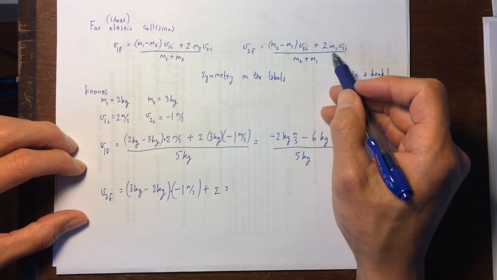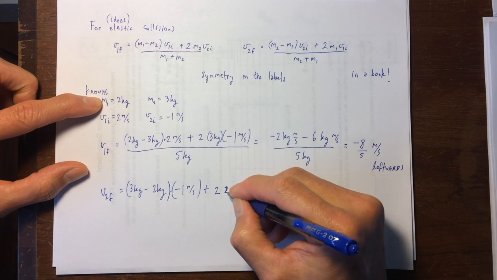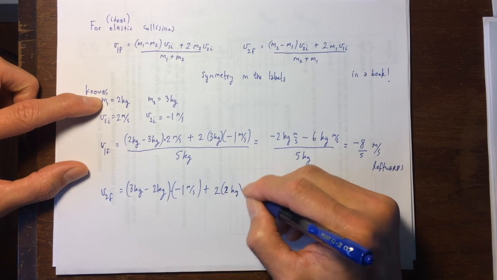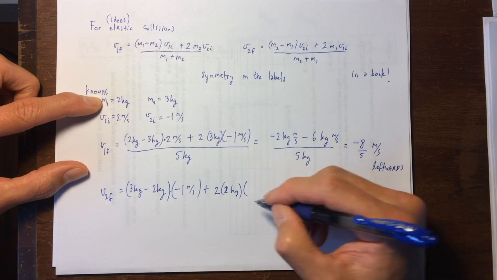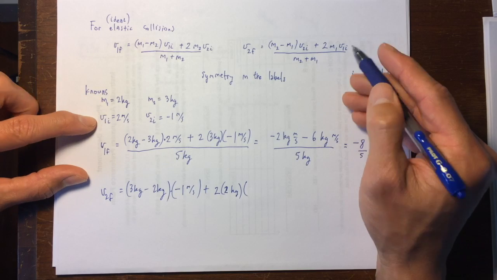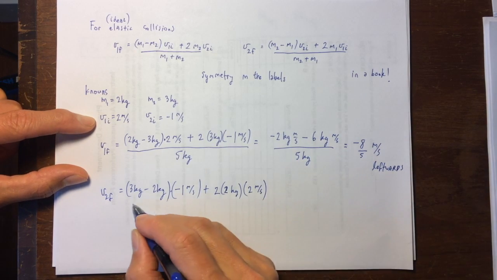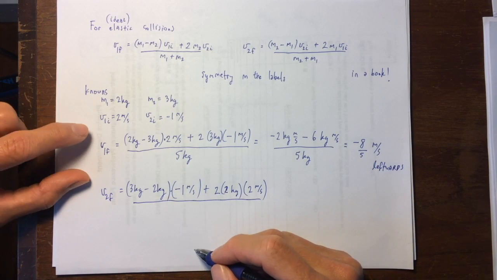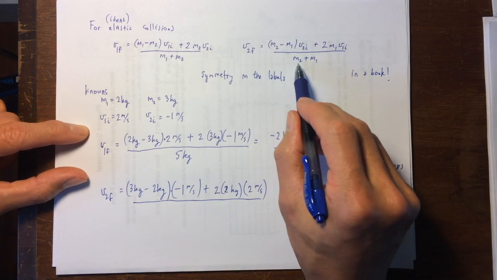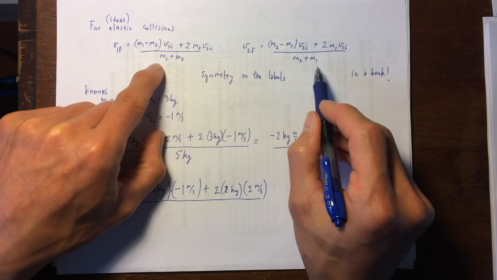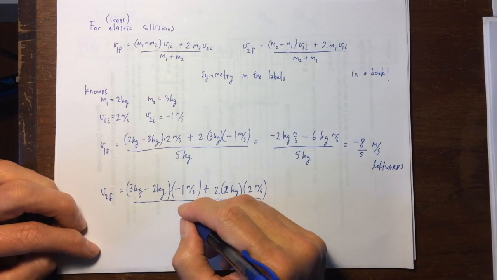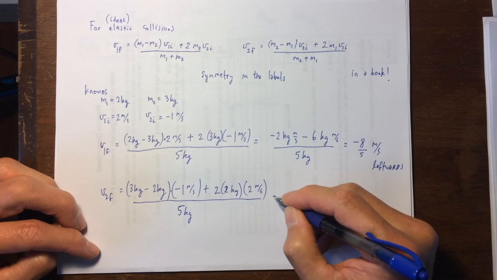Oh yeah, M1. M1 is 2 kilograms, multiplied by V1 initial, which is positive 2 meters per second. Like this, and then I divide by M1 plus M2, or it does it backwards, right? Because we imagine we can switch the labels. So that's another 5 kilograms on the bottom.